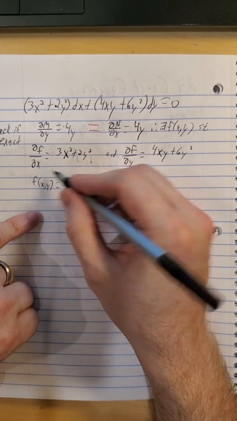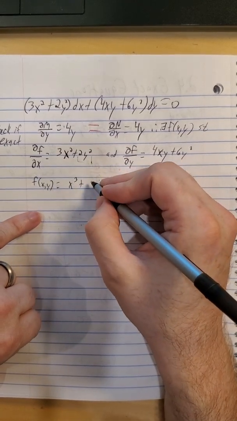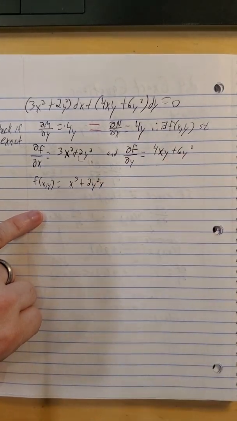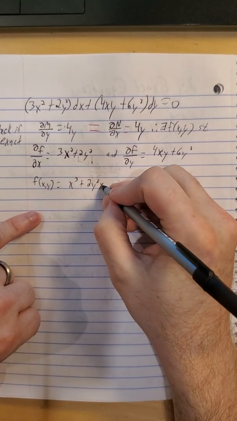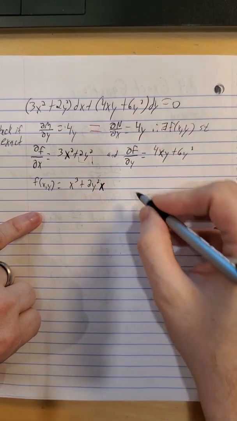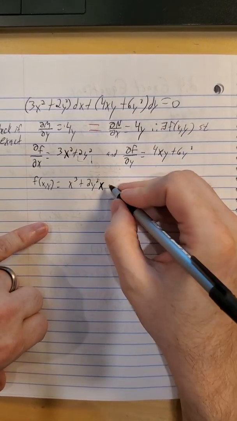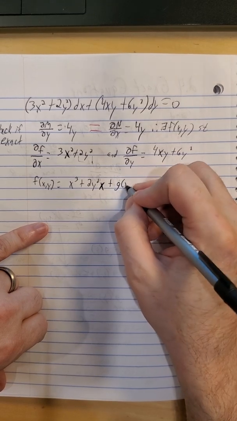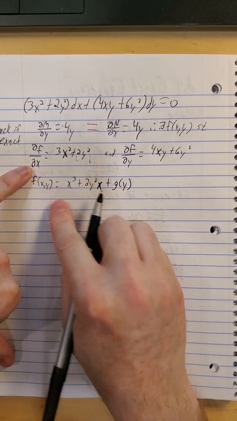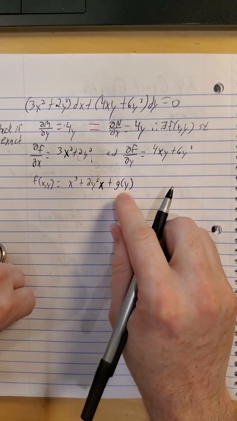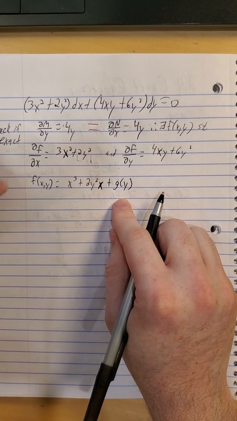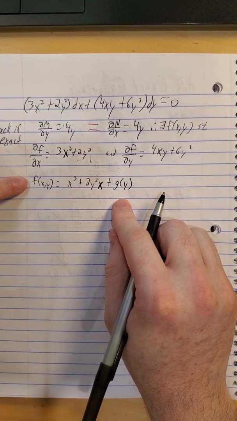Since we're treating x as the variable, 2y squared is treated as if it were a constant, which means it had an x attached as well. Again, I'll try to make sure I draw those tails long enough so you can tell the x's and y's apart. Since I integrated just with respect to x, though, I don't know what's happening with g of y entirely yet. So this is at least part of function f.